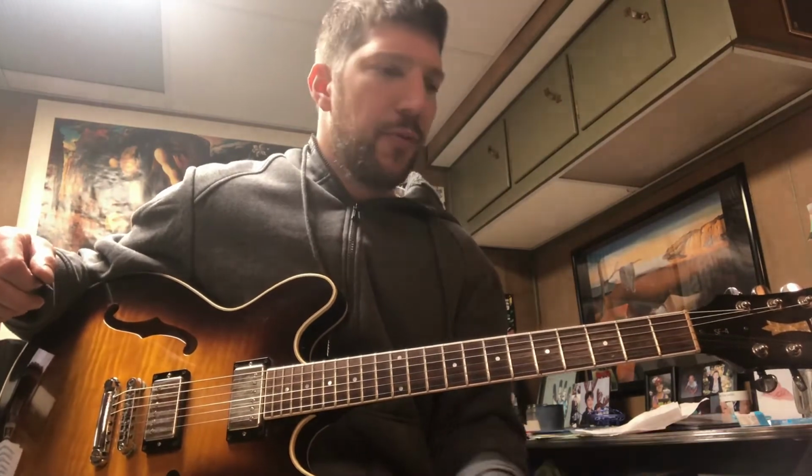Last time, as a review, we talked about how we have major triads, minor triads, and diminished triads. These are the triads we're going to find when we're harmonizing the diatonic scale. Major is going to have a root, a major third, and a perfect fifth. Minor is going to have a root, a flatted or minor third, and a perfect fifth. And diminished is going to have a root, a flatted third, and a flatted or diminished fifth.